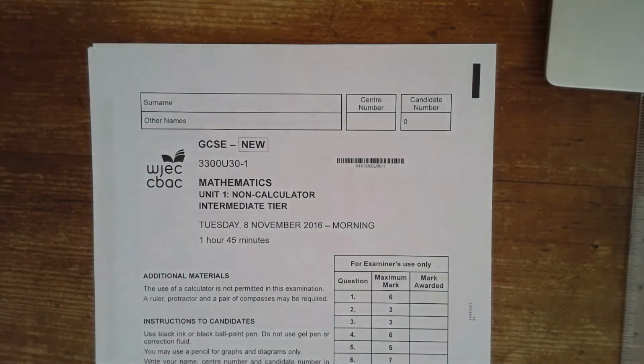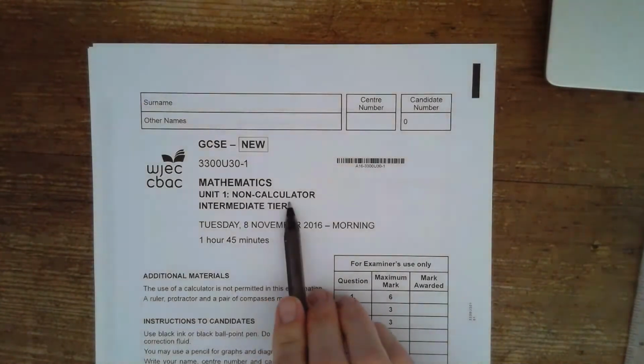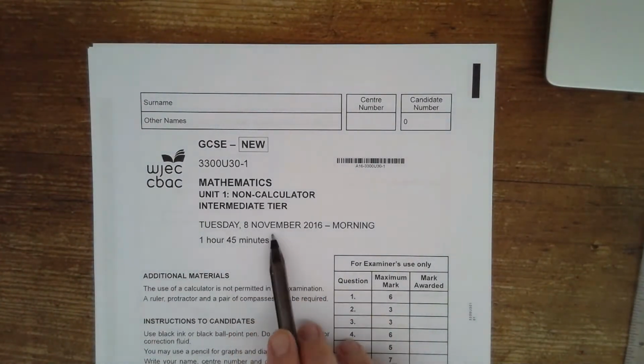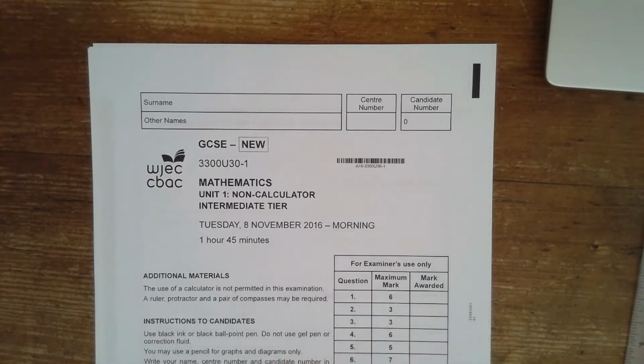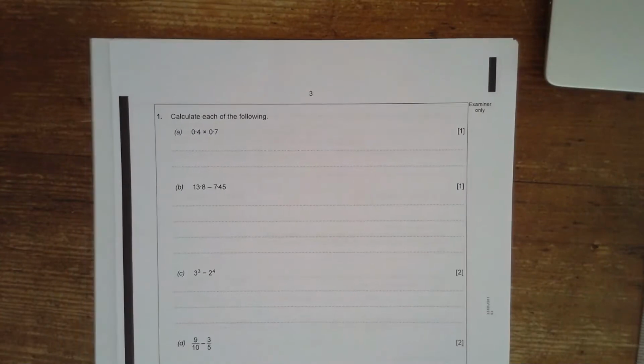This is Mr. Ashton going through the Mathematics Unit 1 Non-Calculator intermediate paper from the November or autumn of 2016. Okay then, so first page is the formula list. We may need to use that, may not. We'll skip on to question 1 for now.